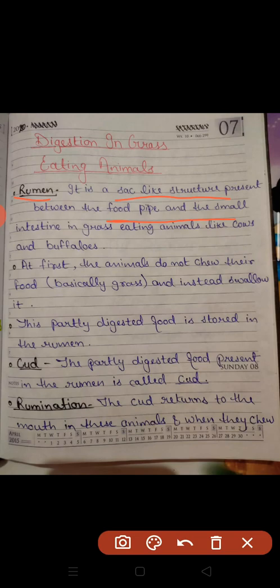All right, so at first the animals do not chew their food, instead they swallow it. This partially digested food, which is stored in the rumen, is called cud. And this cud returns back to their mouth, and then the animals chew it again.